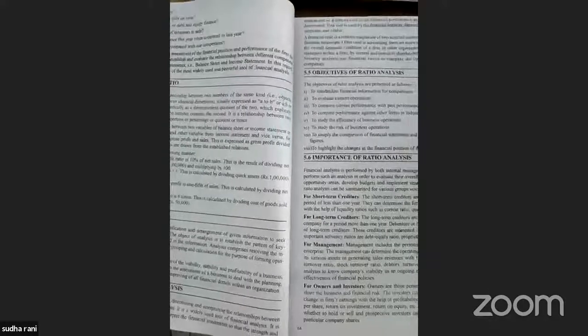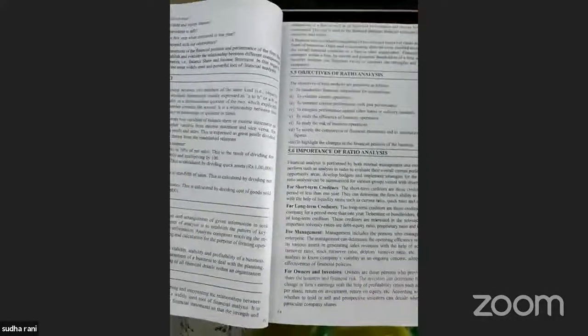Okay. And the next one is to highlight the changes in financial position. Of course, it's not only financial position, financial performance also, because we can do analysis of only the profit and loss account components, or only the balance sheet components, or a combination of both profit and loss account and balance sheet analysis. So this helps to identify the changes in the overall financial statement, the position of the company. So these are the objectives of ratio analysis.